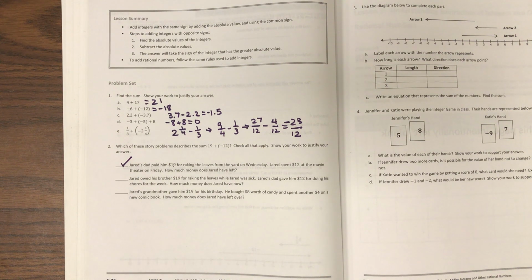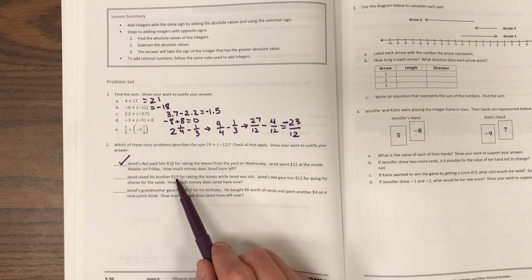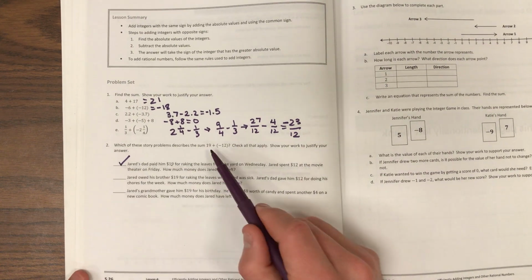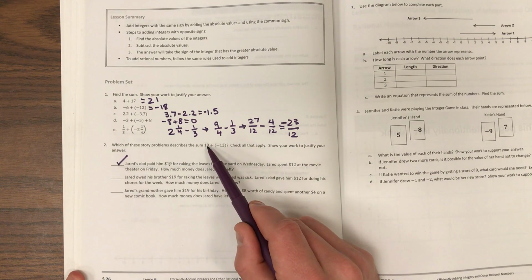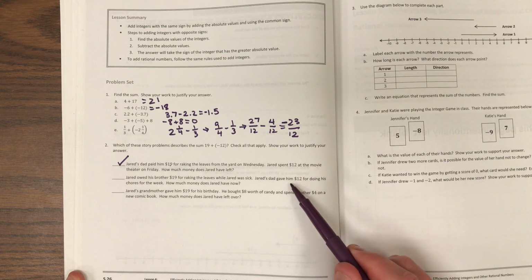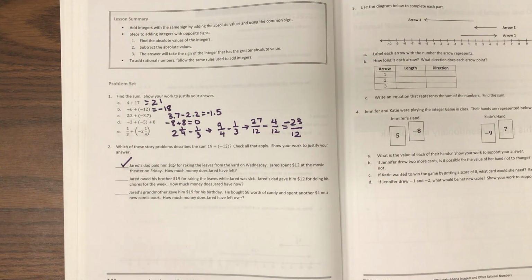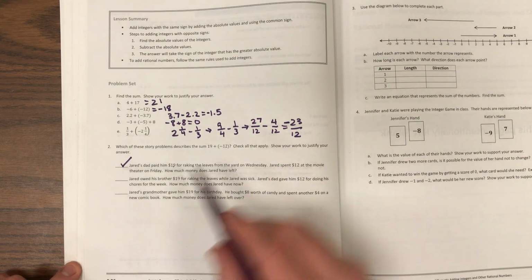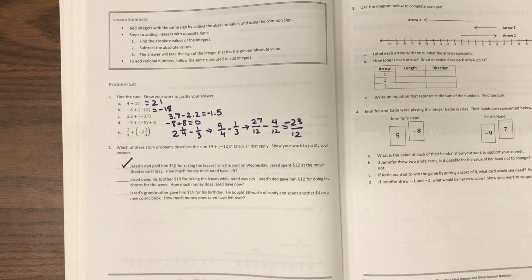The second option, I guess, says Jared owed his brother $19 for raking the leaves while Jared was sick. Jared's dad gave him $12 for doing his chores for the week. See, this sounds backwards to me because when you owe someone, that sounds negative to me, and I'm supposed to be looking for one that has a positive 19. And also it says Jared's dad gave him $12. When someone gives you something, you receive that, and I think of that as positive, and I have a negative 12 here, so I'm not checking that one. That sounds backwards for sure.